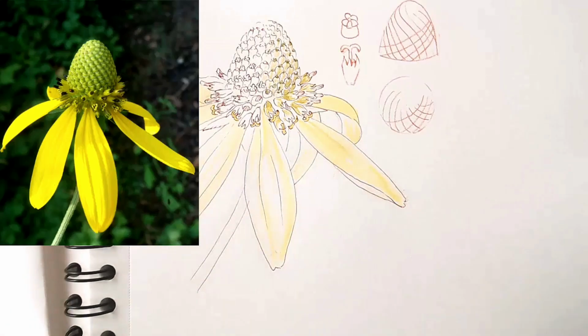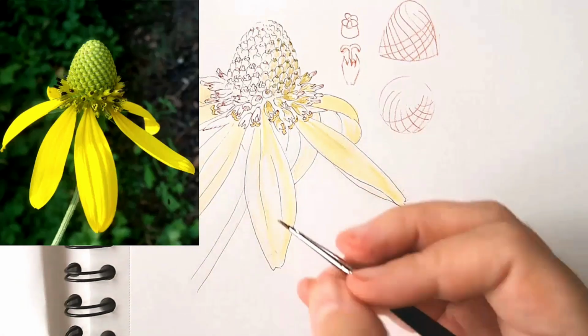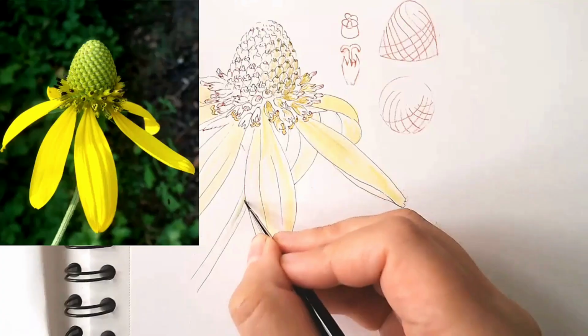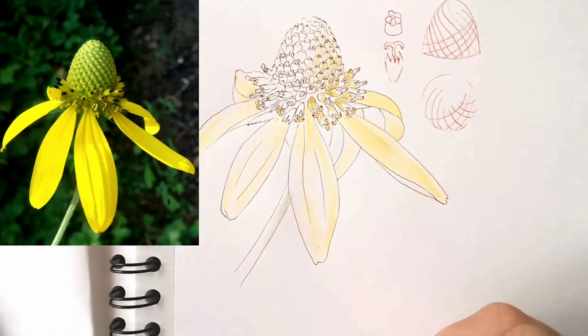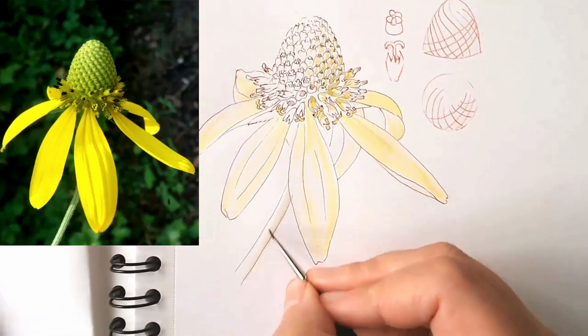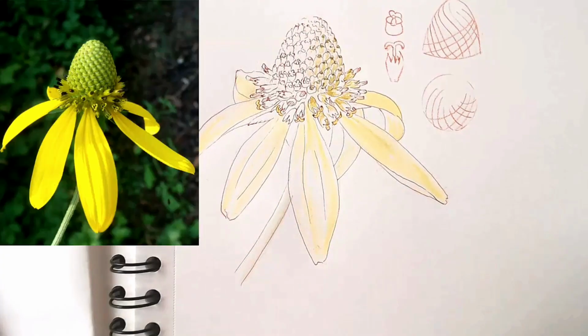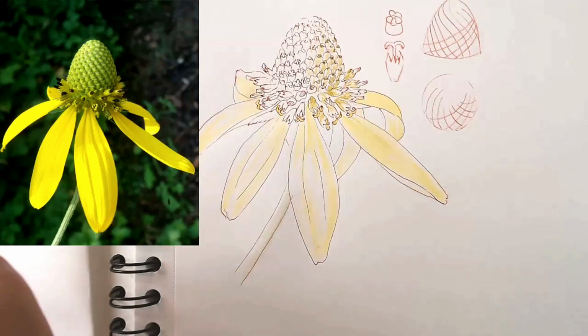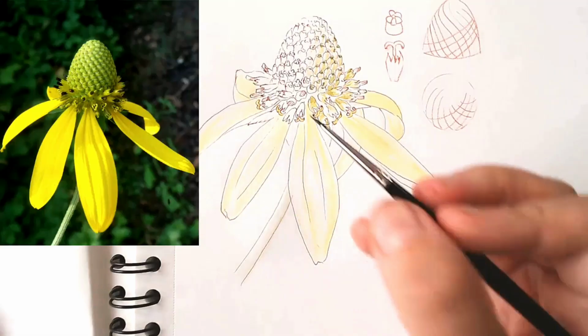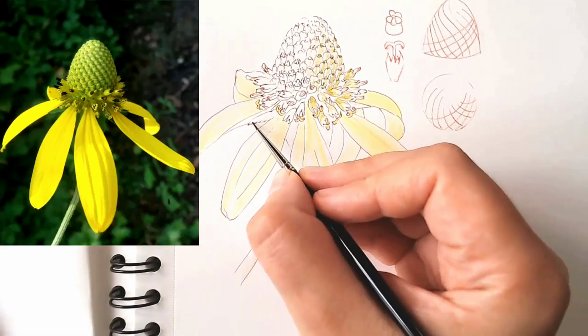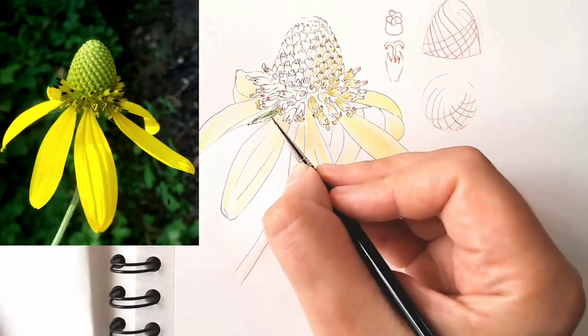Take some light green and put it on that, and the green for sepals.